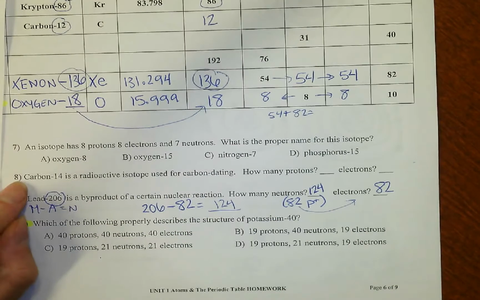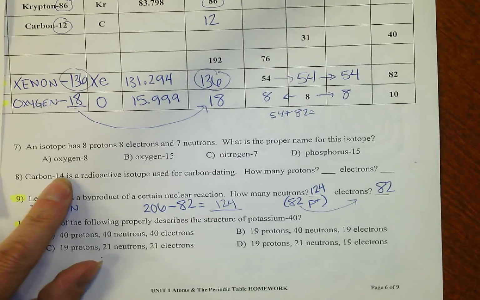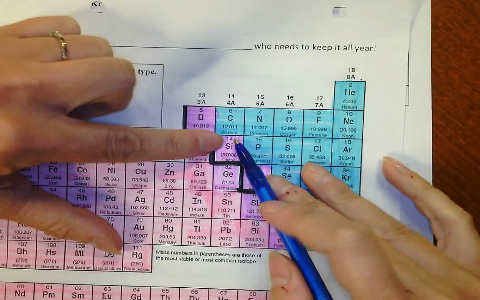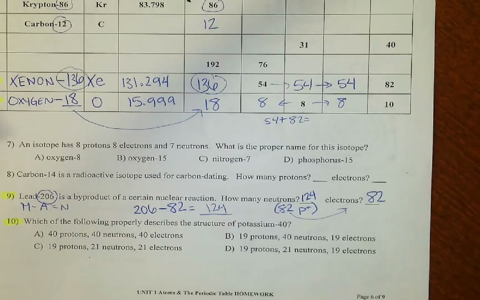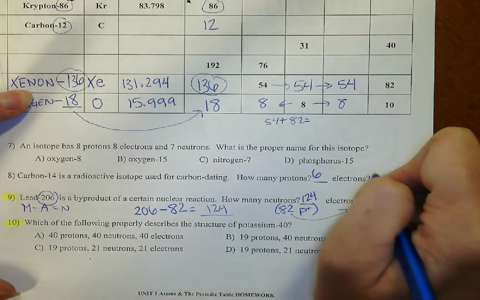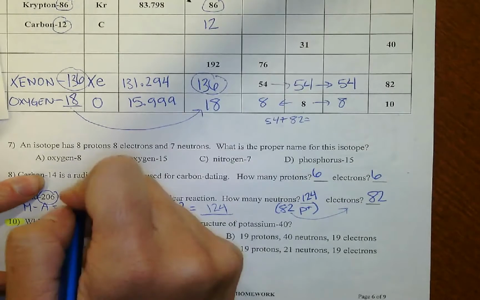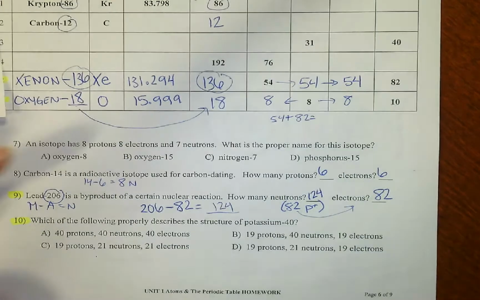I actually do want to do number 8 with you as well, just to get some practice. Hi, I'm Carbon and I weigh 14. Hi, Carbon. Nice to meet you. Carbon is not number 14. Number 14 is silicon. Carbon is number 6. So all carbon has 6 protons and 6 electrons. This one has a mass of 14. So that means 14 minus 6 would be 8 neutrons, which wasn't a question that we asked you on this problem, and that's okay.